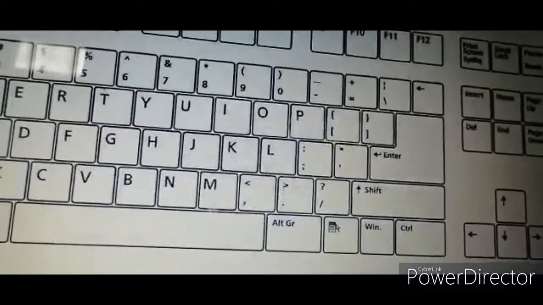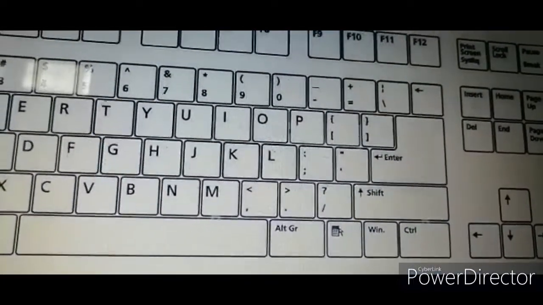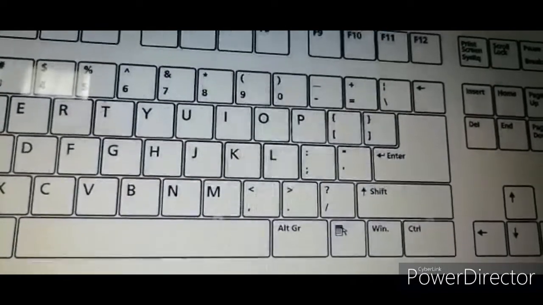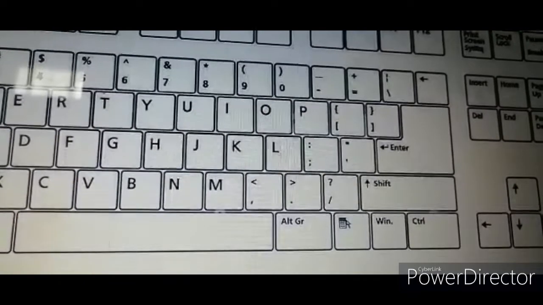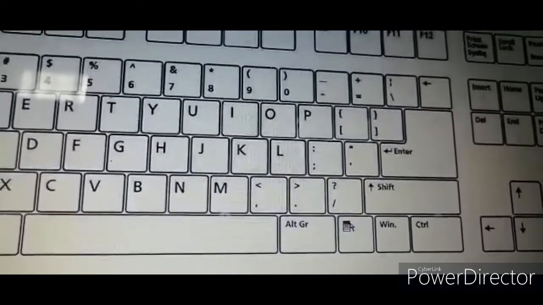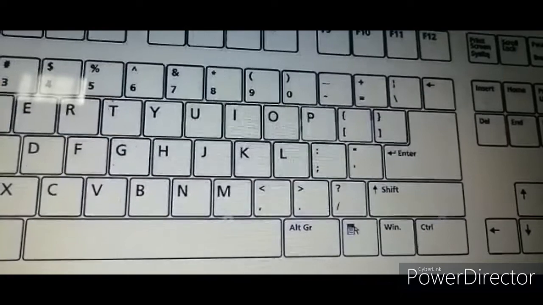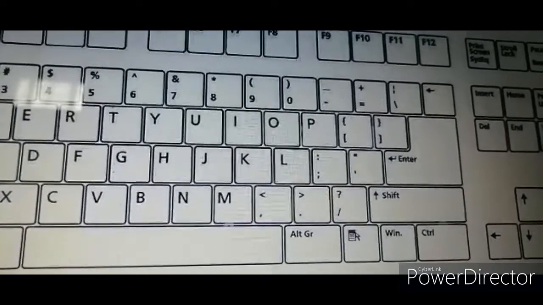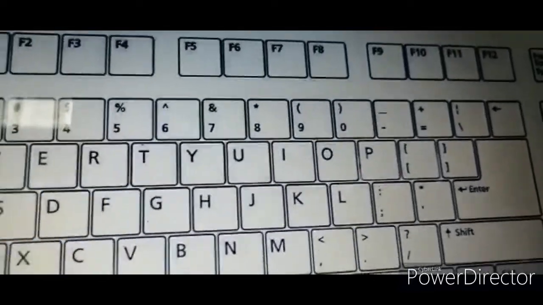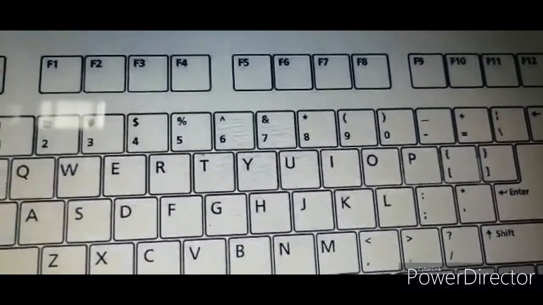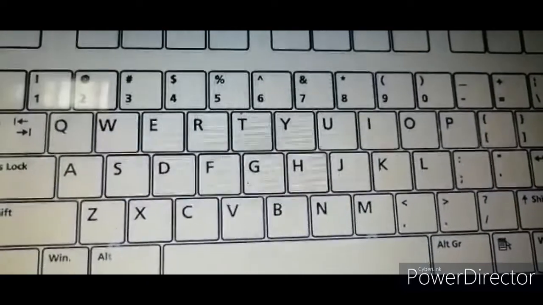And here again we have symbols at the top of some keys. To enter the symbols found at the top of the keys, we use Shift key.